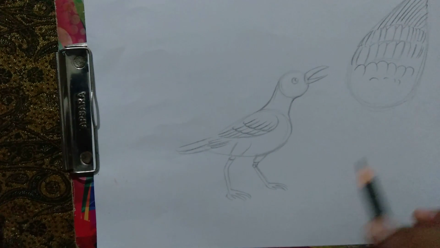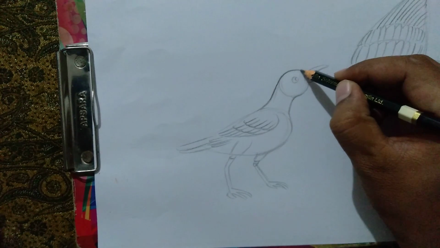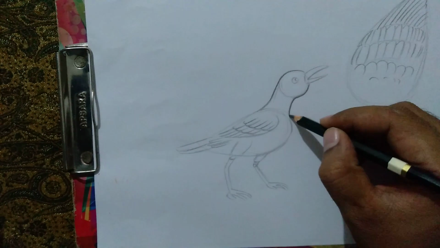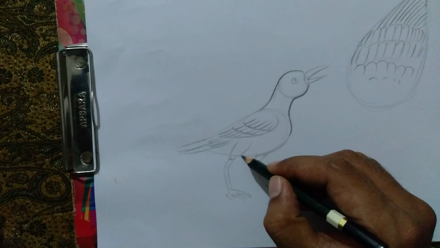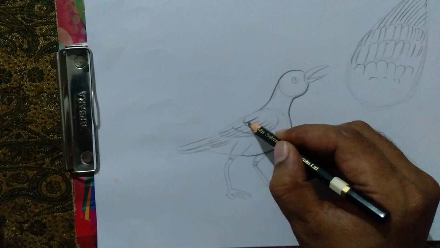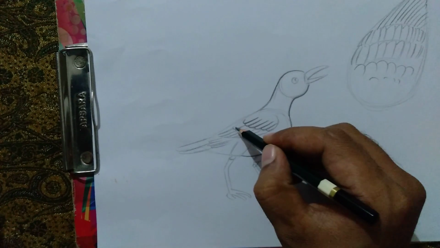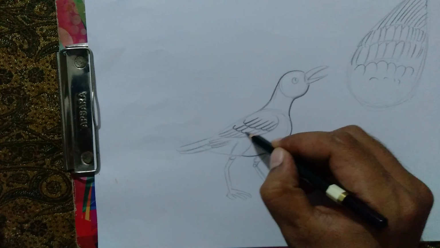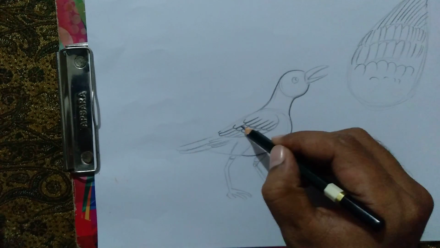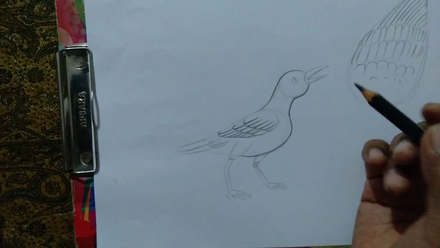And now after getting the perfect shape like this, just trace with a single line neatly, like this, like this, this way.